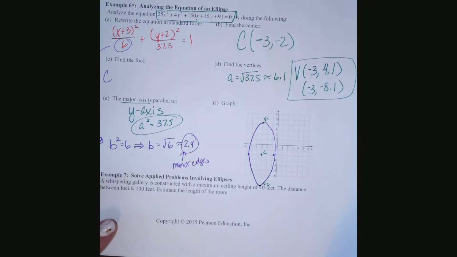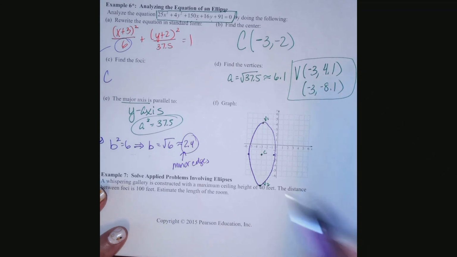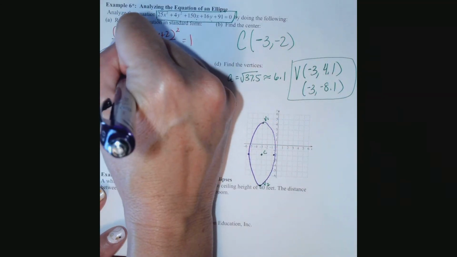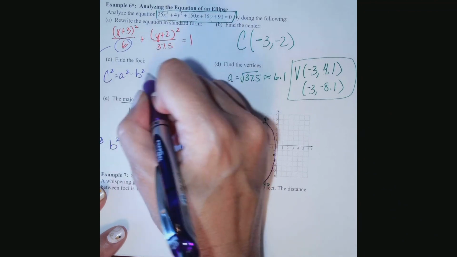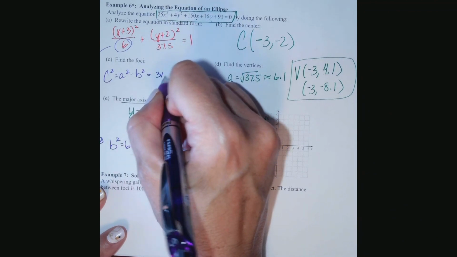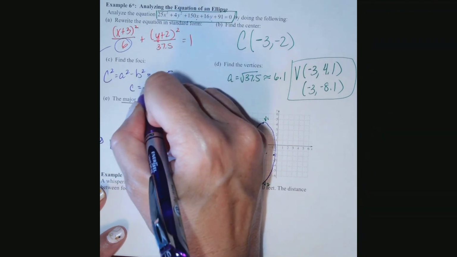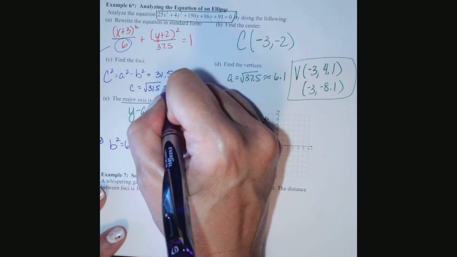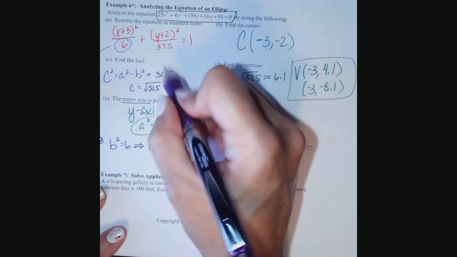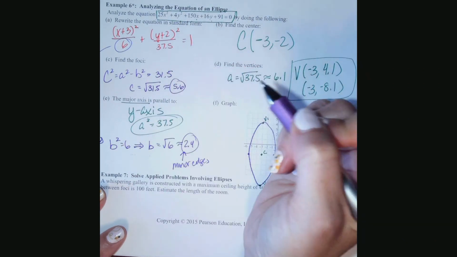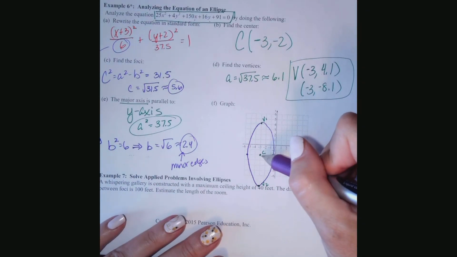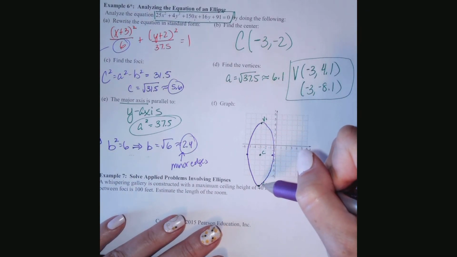So I need to know the distance of C. C squared equals a squared minus b squared. So a squared minus b squared gives me 31.5, which means C is going to be that square root, which when I plug that into my calculator is about 5.6. So from center I will go up 5.6 and down 5.6.